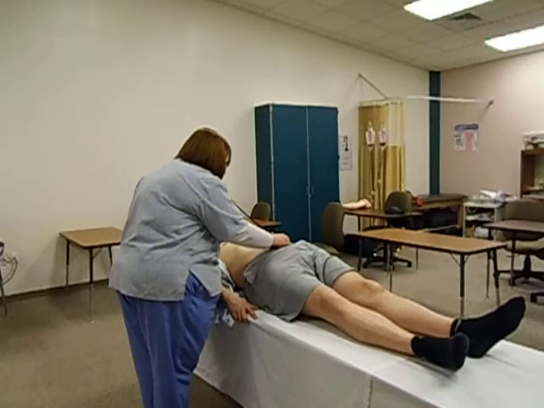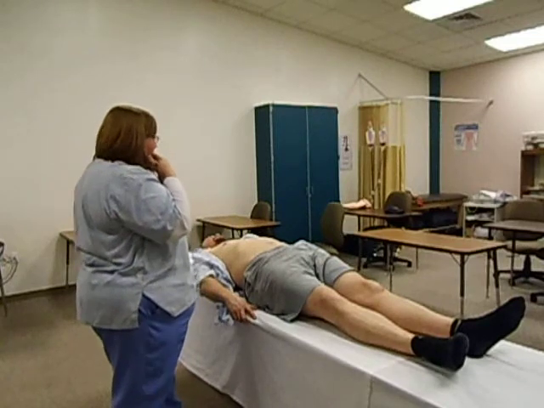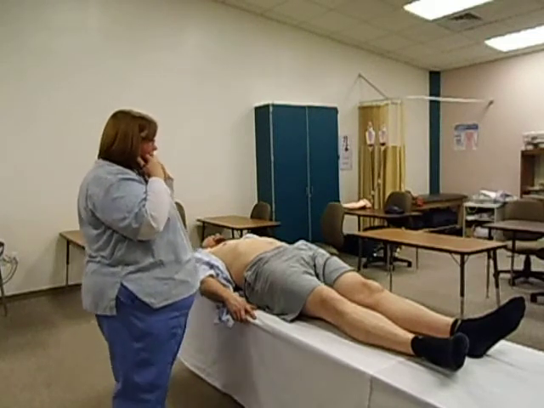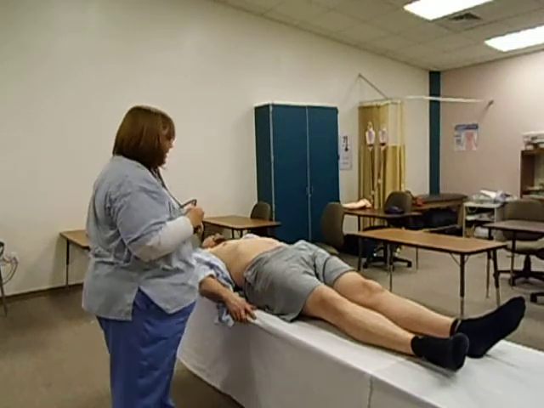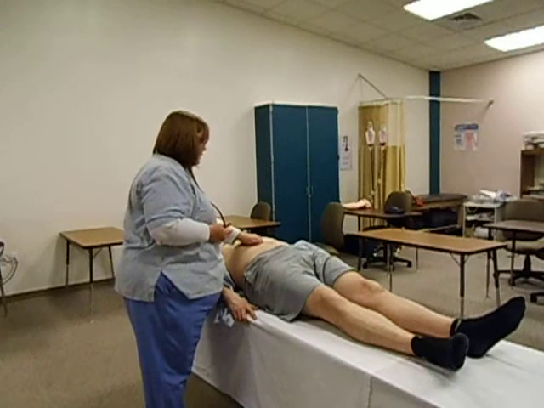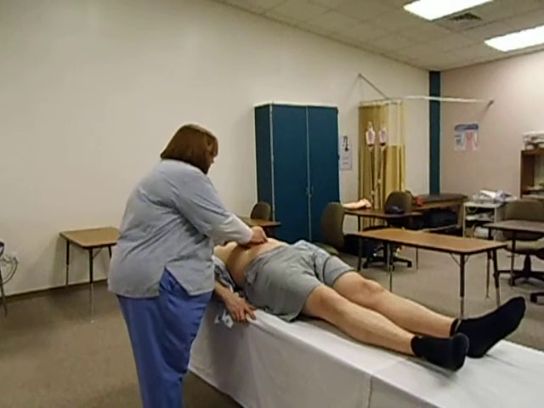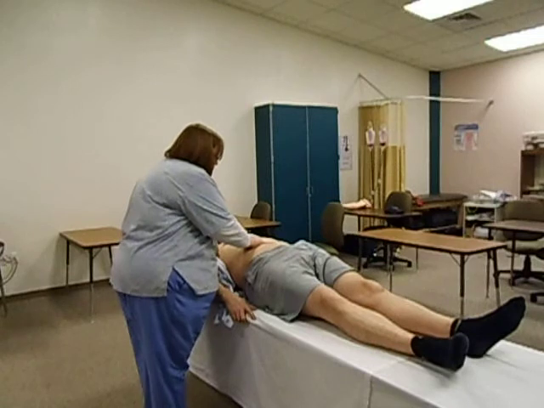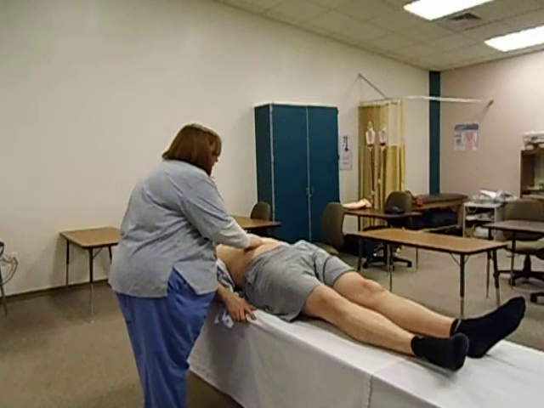Bowel sounds are active and present in all four quadrants. Now we will auscultate for the bruits along the arteries found in the abdominal cavity. We'll begin with the aortic artery, and this would be done with the bell of the stethoscope.